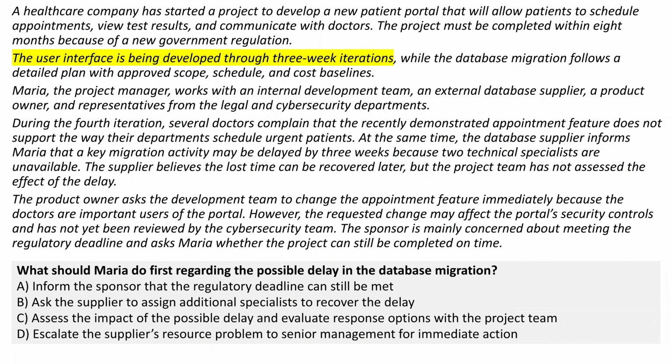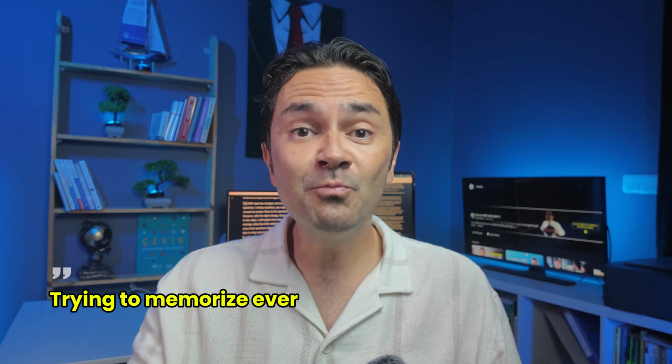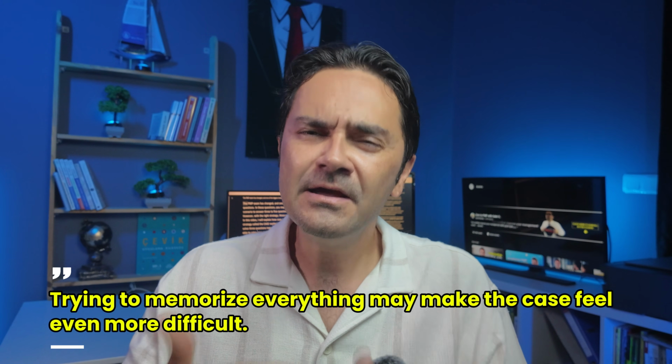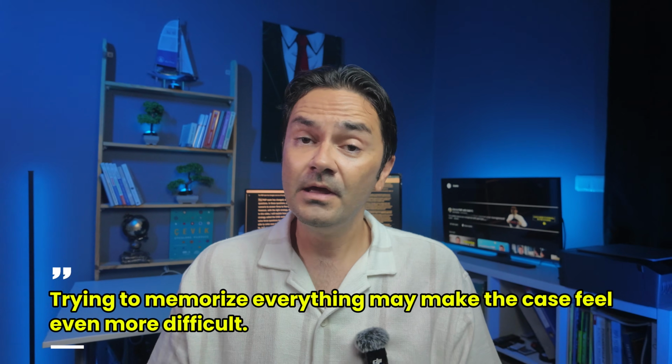The project also uses different delivery approaches. The user interface is developed through 3 week iterations. However, the database migration follows a detailed plan with approved baselines. At this point, you may try to remember every person, every problem, and every detail, but this is not necessary. In fact, trying to memorize everything may make the case feel even more difficult. You may also be tempted to read the entire case again before answering every question. This can waste a lot of time.